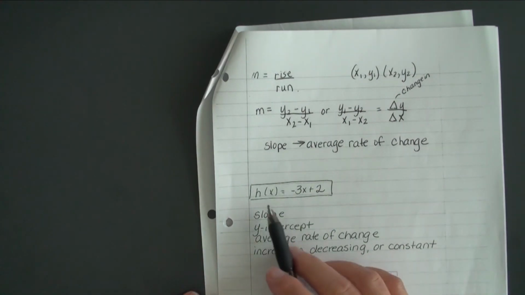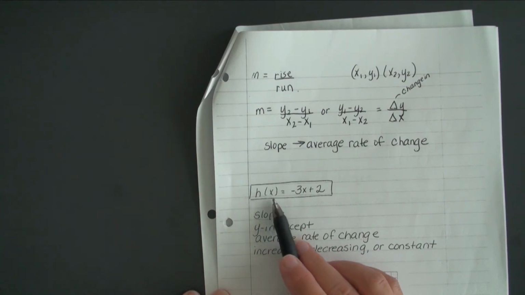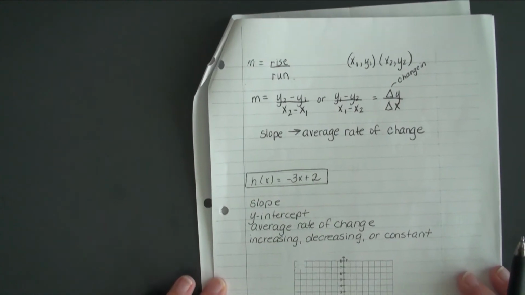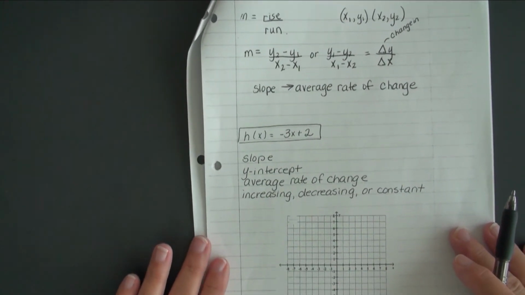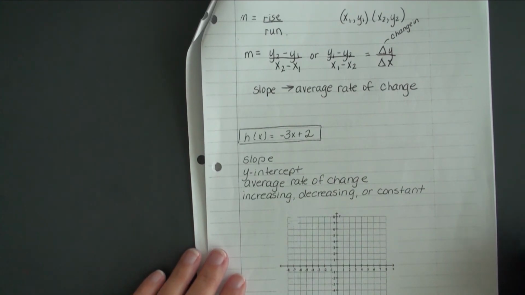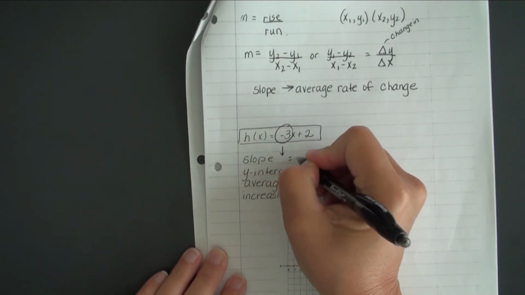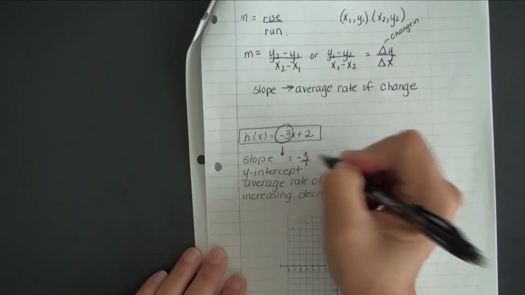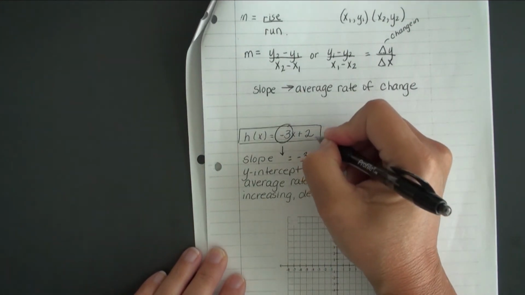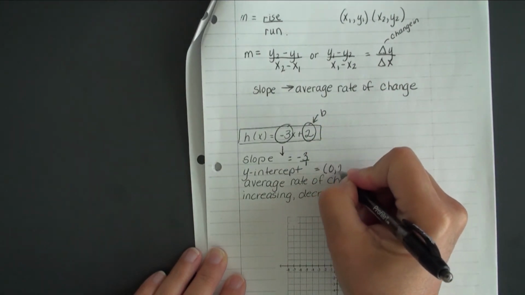So let's take another example and talk about it. This is h of x equals minus 3x plus 2. Now we can tell that this is in the form that it's supposed to be in order to determine the slope and the y-intercept. So our slope is negative 3 over 1, and our y-intercept is the b, which is 2, or 0, 2.